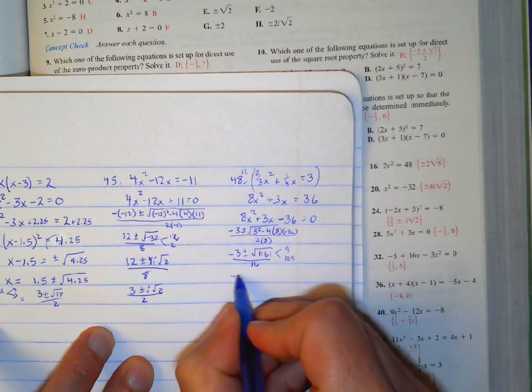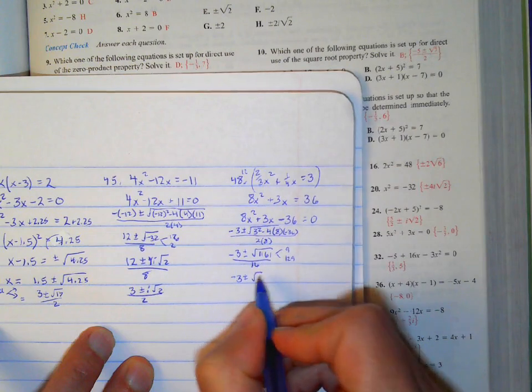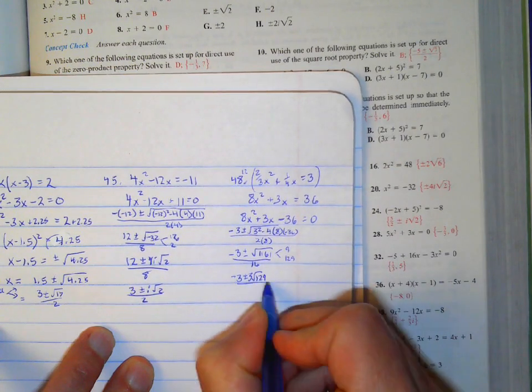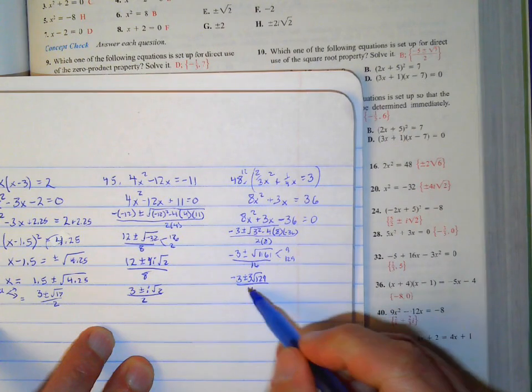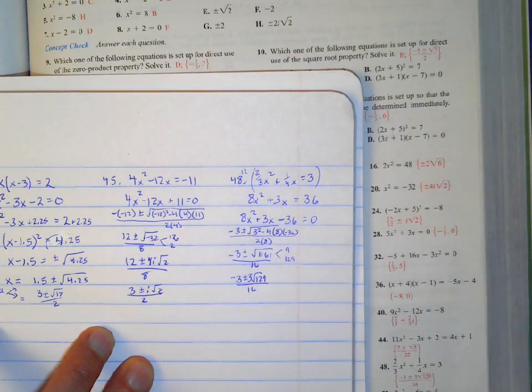So we'd have negative 3 plus or minus this. The square root of 9 would be 3, times the square root of 129, over 16. And none of those numbers simplify there with 16 and 3, so we're done.